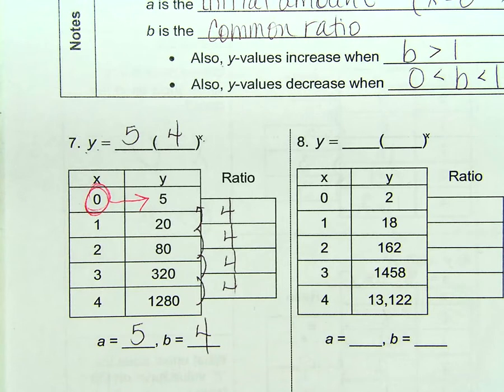Yeah, 5 times 4 to the x. We could say 5 times 4 raised to the x power. We could say 5 times 4 raised to the x. We'd say 5 times 4 to the x. As long as you don't say 5 times 4x, because that's linear, isn't it? That's not exponential, which is what we need. We good?